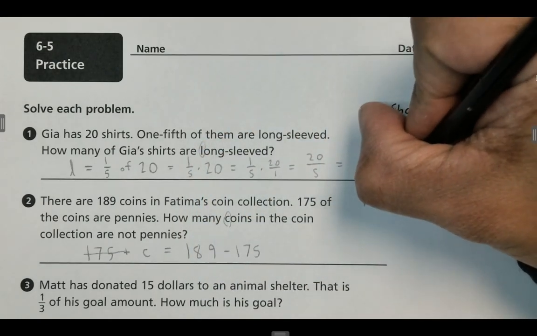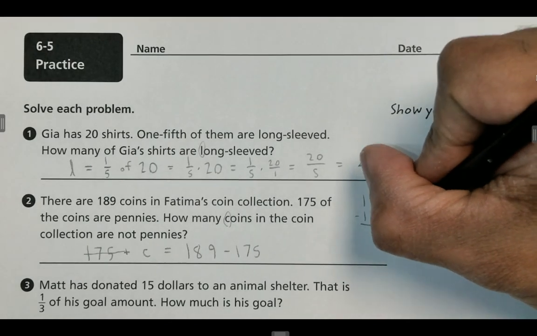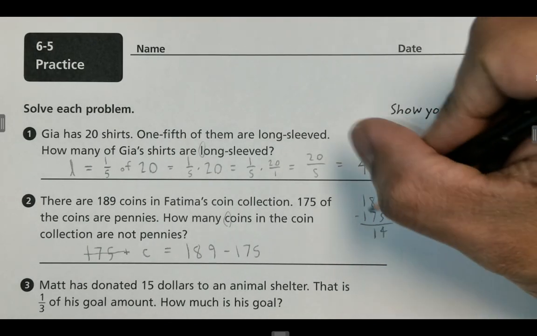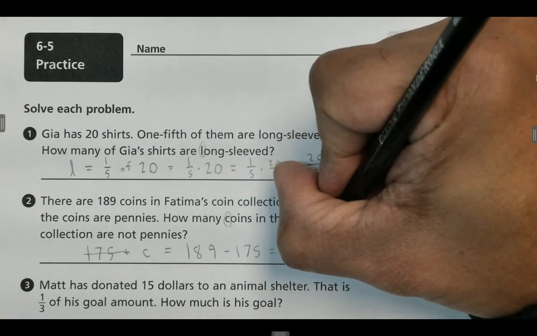Let's set that up over here. 9 minus 5 is 4. 8 minus 7 is 1. And we get 14 coins.